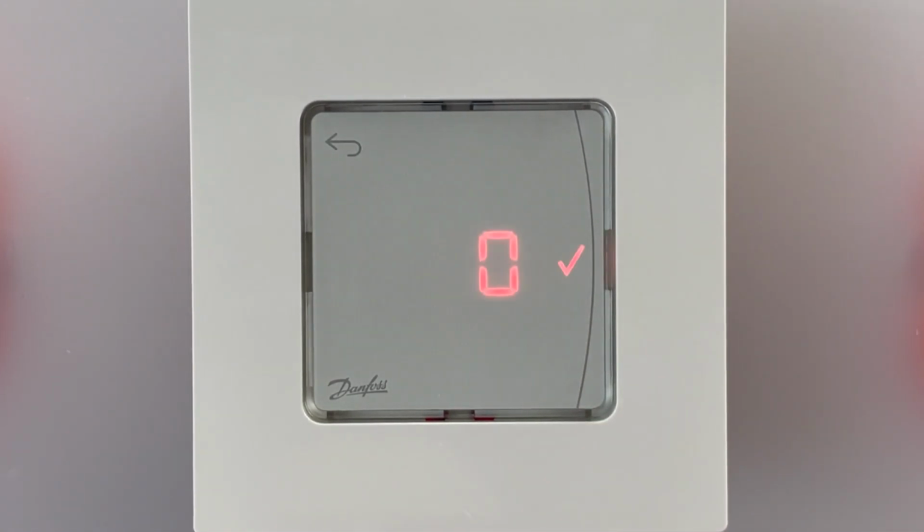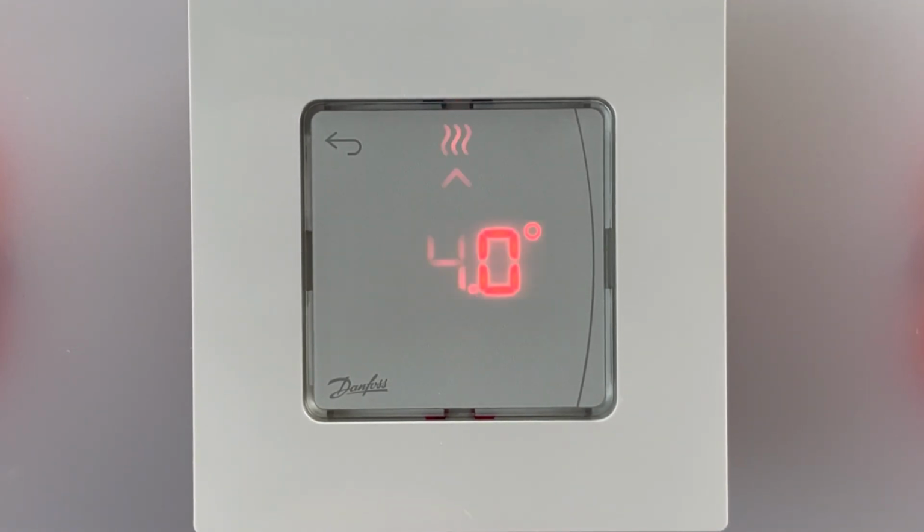concrete. So that's pretty much about this kind of thermostat.